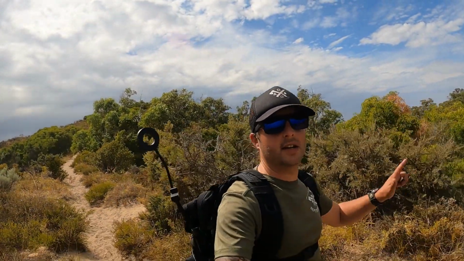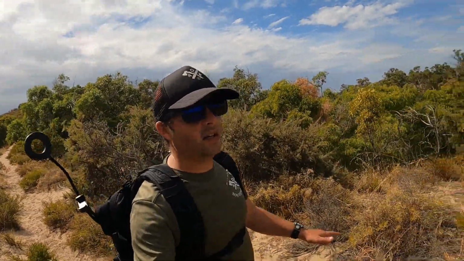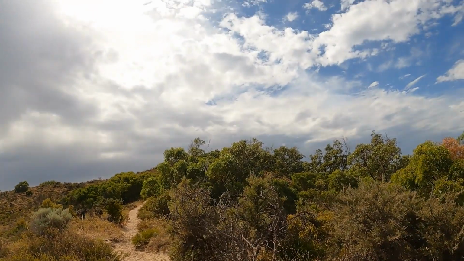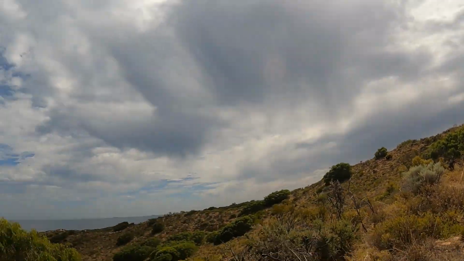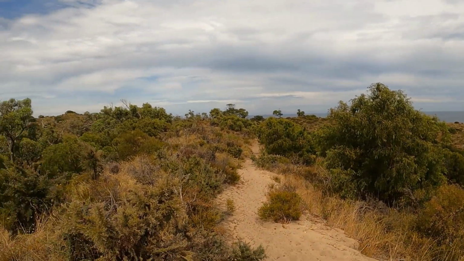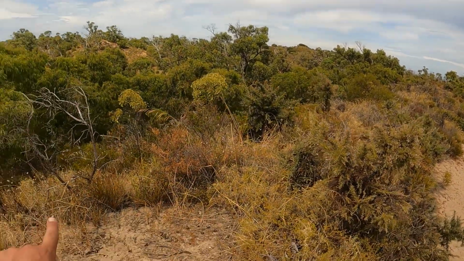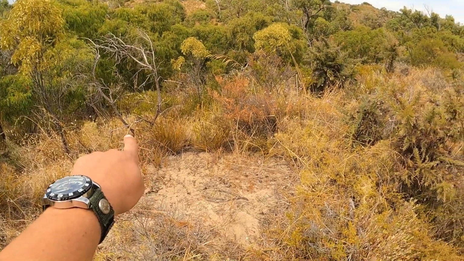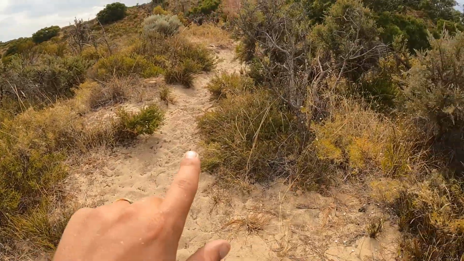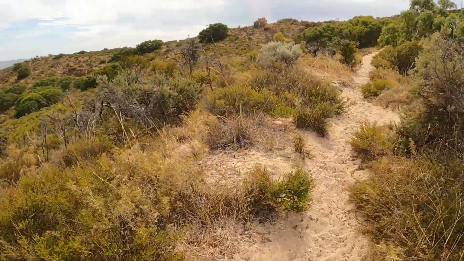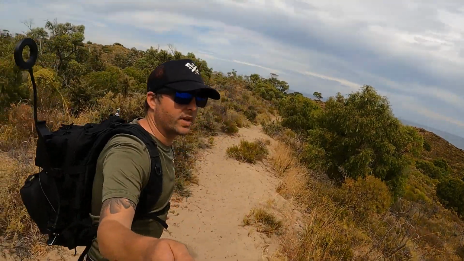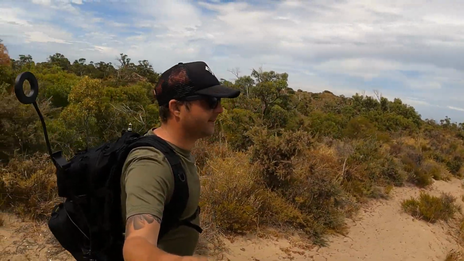Alrighty guys, as I'm heading down this hill, I'm walking along a saddle. That's where I was up there. I'm heading over this way to where that track went. I'm on a saddle between two hills, so there's a depression down there and a depression down there. You can't really tell on the GoPro because of the fisheye lens, but it does go down on both sides. So I'm walking on a high point between two hills.